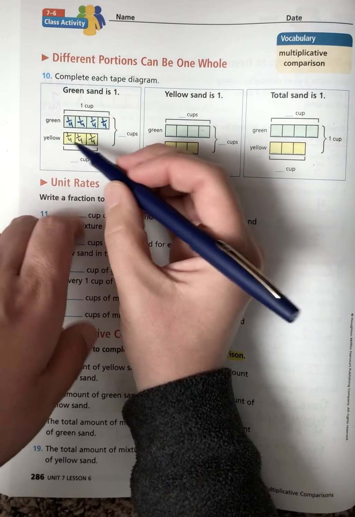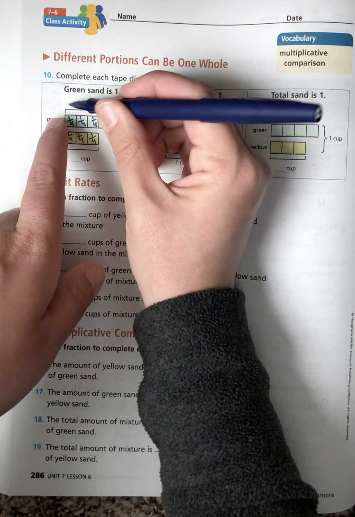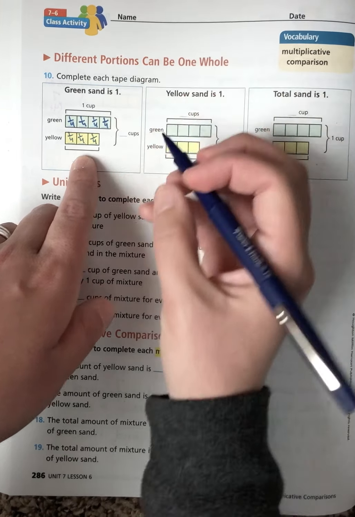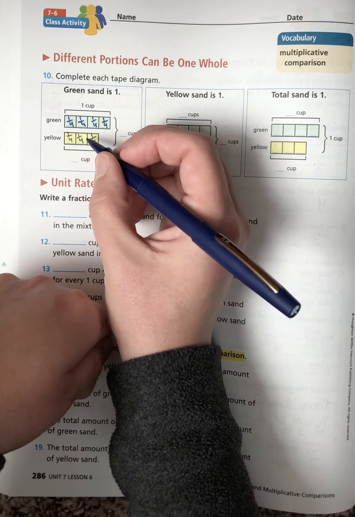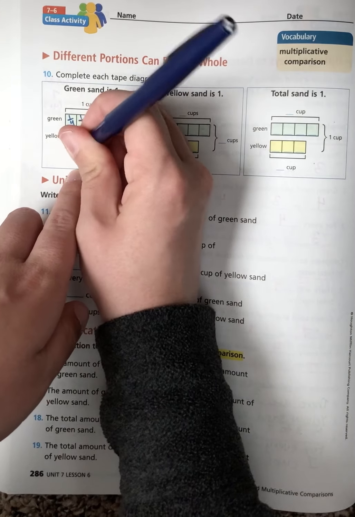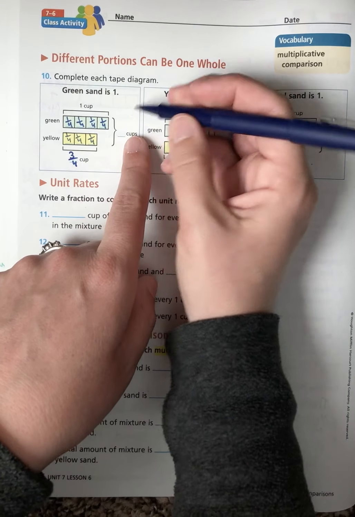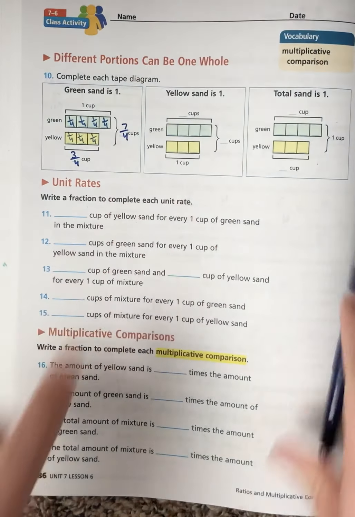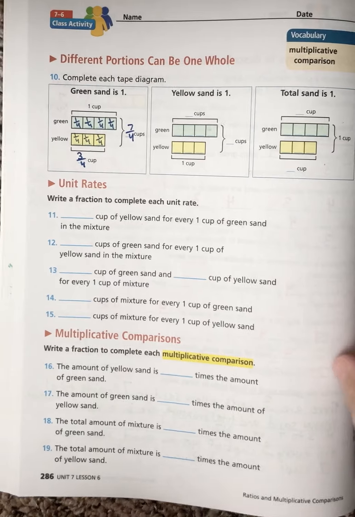Some kids go, well, how come the bottom part isn't 1/3? Well, because this yellow part is not worth 1. It's the green part that's worth 1. And then we can say, well, how much is that yellow part worth? Well, there's 3 groups of 1/4. So 1/4 plus 1/4 plus 1/4 is 3/4. And then how many total cups is that all together? 1, 2, 3, 4, 5, 6, 7/4 of a cup. And of course we could rewrite that as a mixed number, but for the purposes of this lesson, we're just going to keep it as an improper fraction.